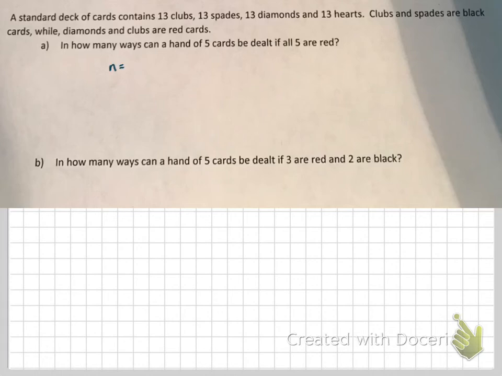Even though there are 52 cards in a deck, we only want to choose from the red. So there are 26 red cards, the number of diamonds plus the number of hearts. How many times are we choosing? Well, we're getting 5 cards, so I'm choosing 5 times.